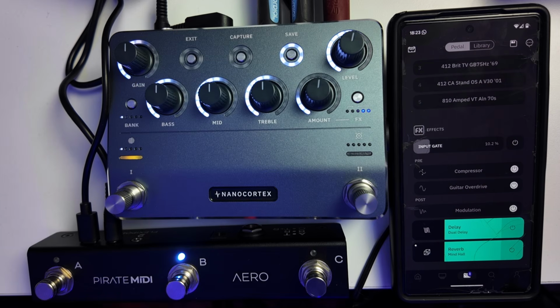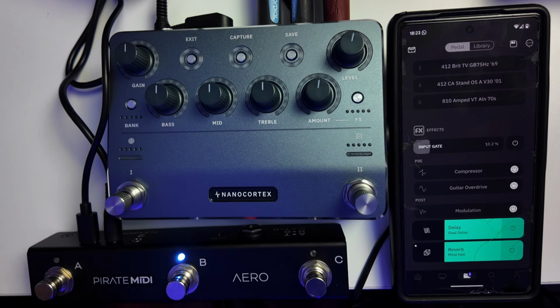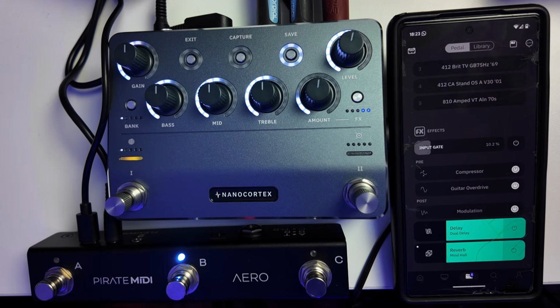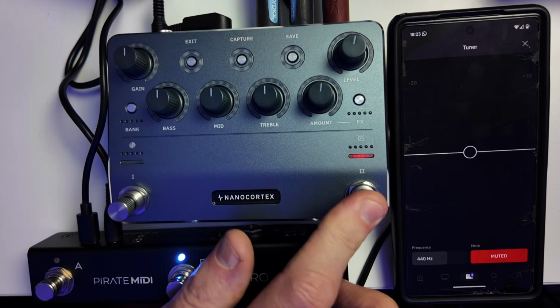Furthermore, you can send a MIDI CC for the tuner or tap tempo. Alternatively, you can hold down the left button on the Nano Cortex, and now you've got a tap tempo feature over there. To exit out of that, you just press the right button over there. You can get the tuner by holding down the right button, which is very nice indeed.